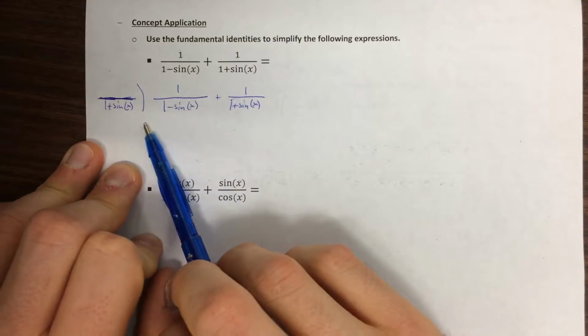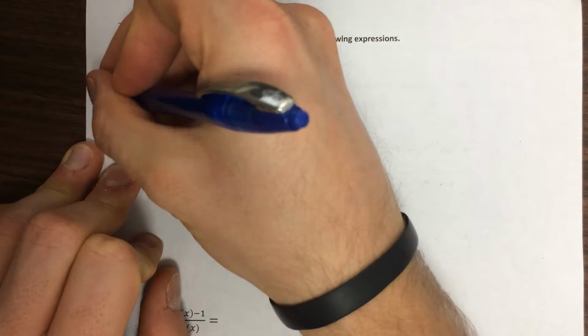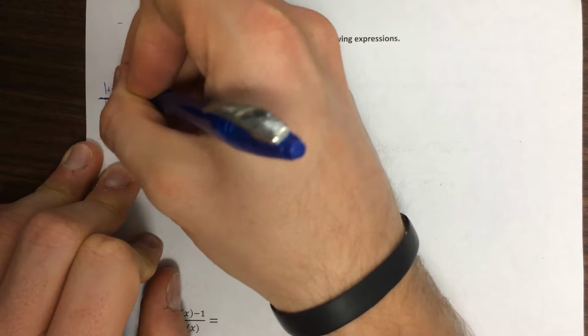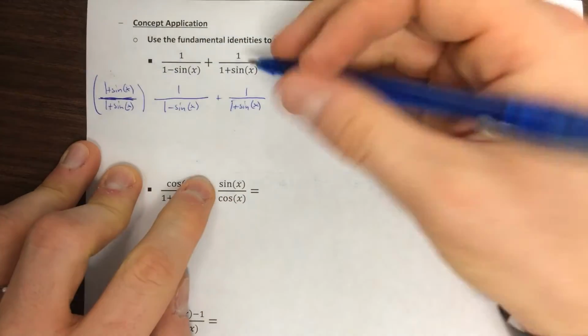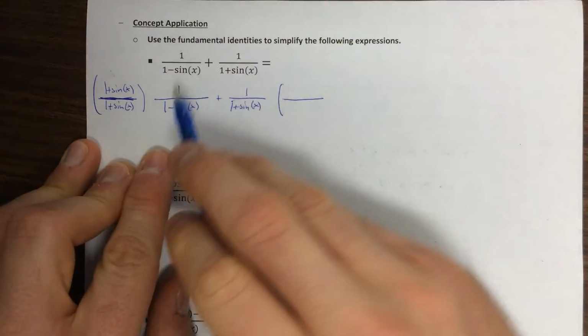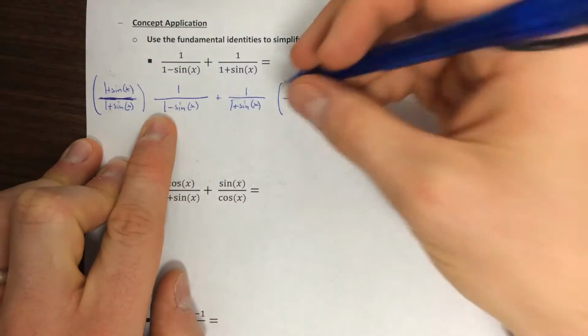But I can't just do that. If I multiply the denominator, I have to multiply by the numerator as well, because ultimately this is just 1. It's not changing the value of the expression. Do a similar thing here. I'm going to give this denominator 1 minus sine x.